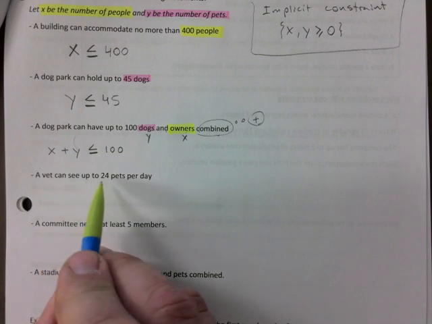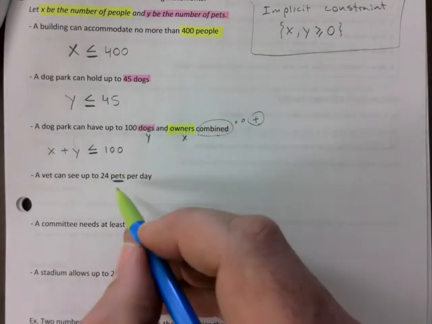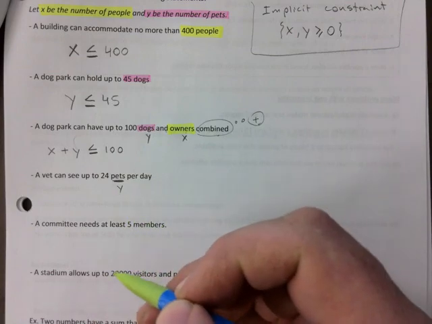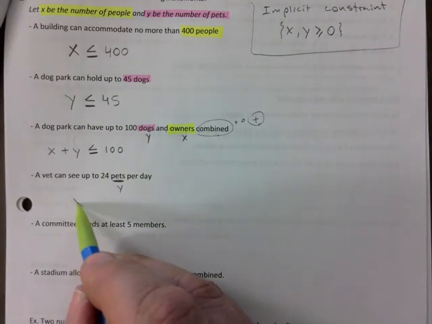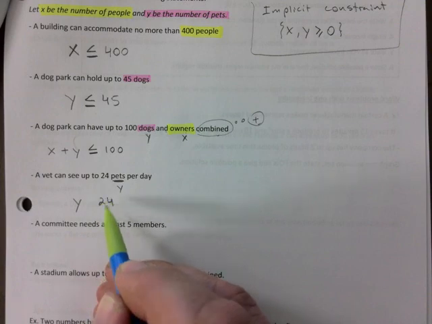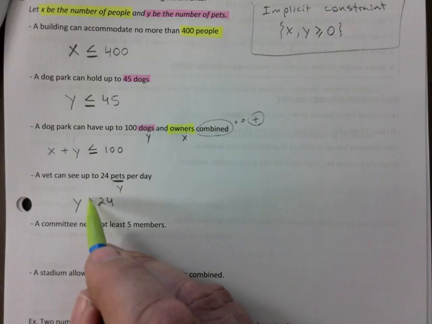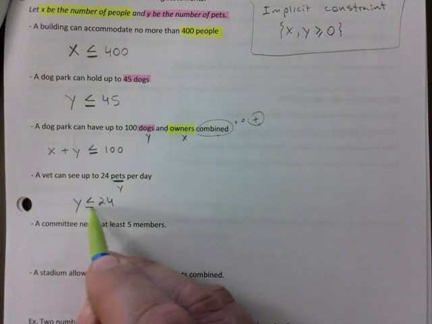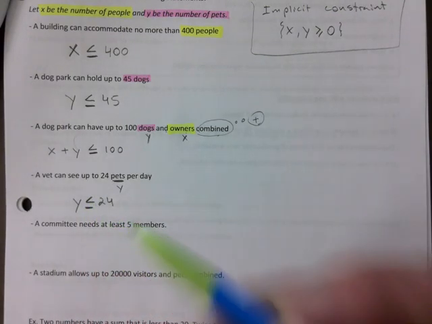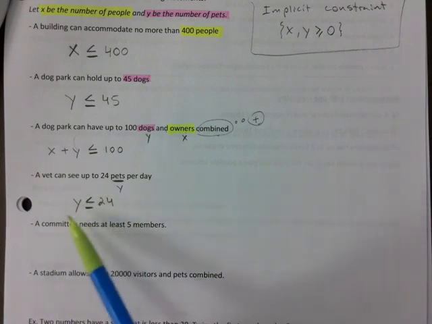A vet can see up to 24 pets a day. Pets, that is my Y variable. So the vet, and 24. When we're talking about the number of pets in particular, it has to be less than or equal to 24. So the number of pets can go all the way up to 24, but not surpass it.